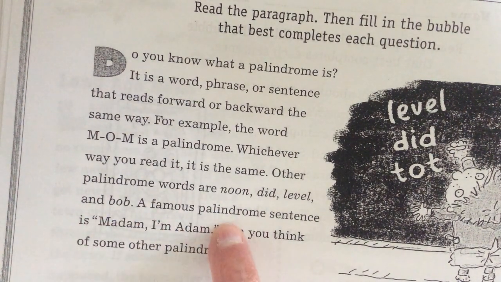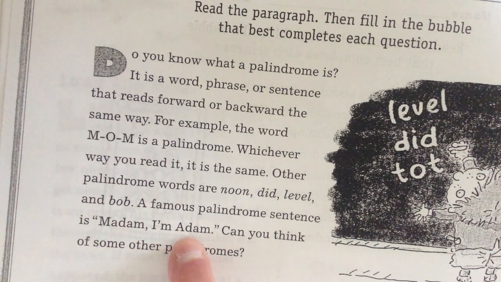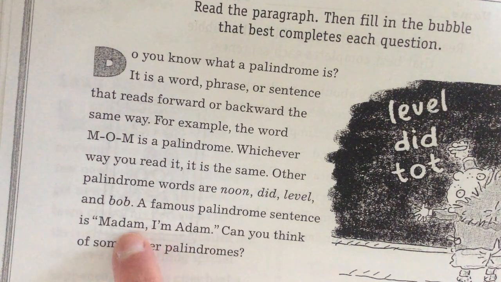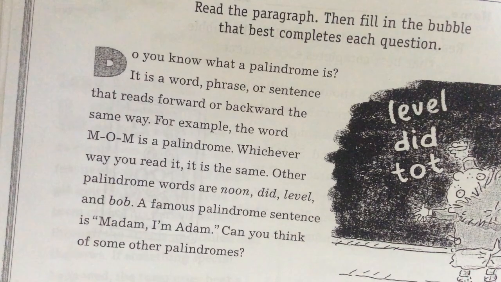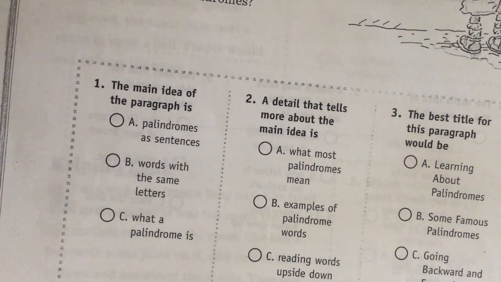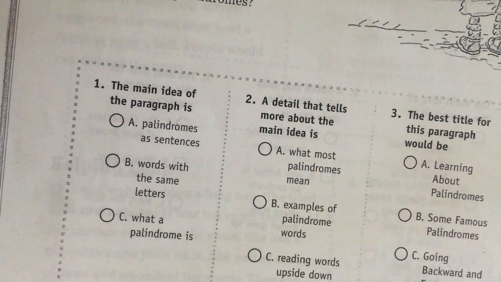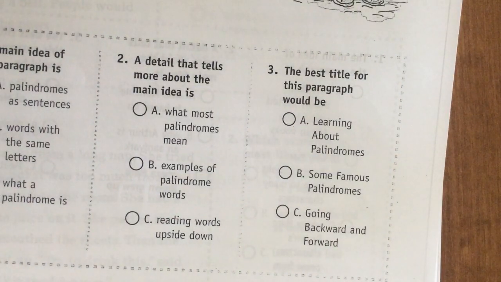A famous palindrome sentence is, Madam, I'm Adam. And if you go backwards, there's Madam, I'm Adam. Cool, huh? Can you think of some other palindromes? Okay, so here you go at the bottom. The main idea for number 1. Number 2, what's a detail? And number 3, the best title for this paragraph.